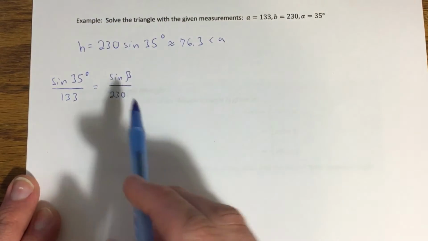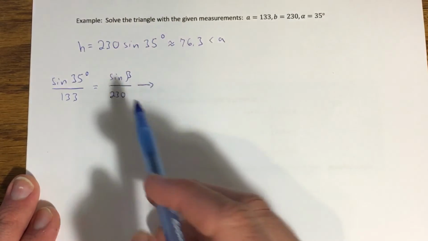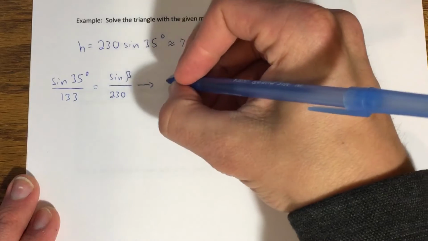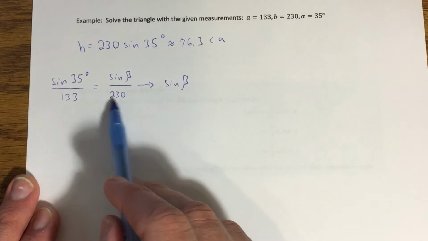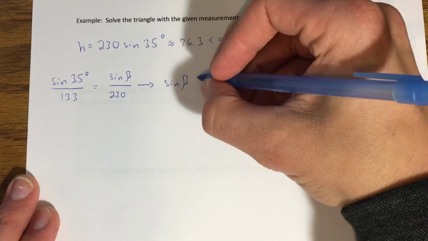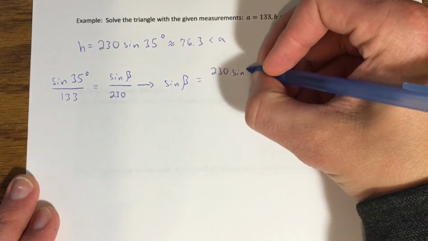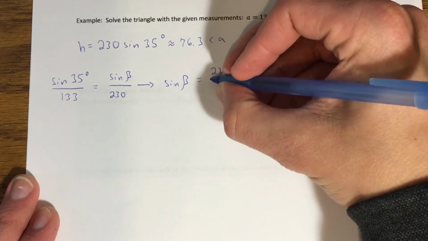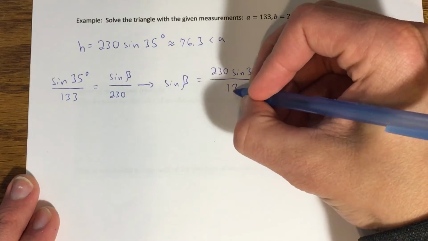Now beta is the only unknown here. So if I first solve for sine of beta, I multiply the two known quantities, 230 times sine of 35, and divide that by the only other known quantity, 133.